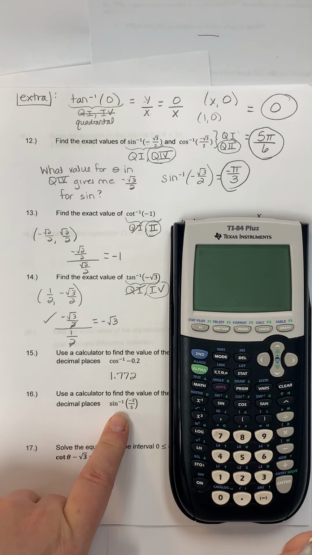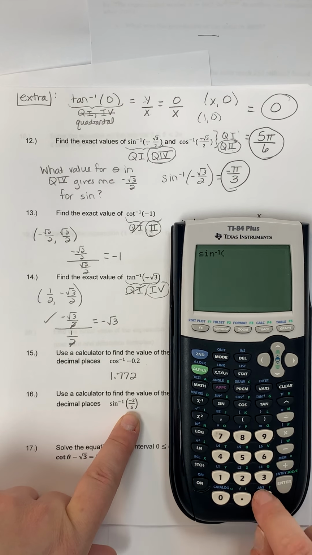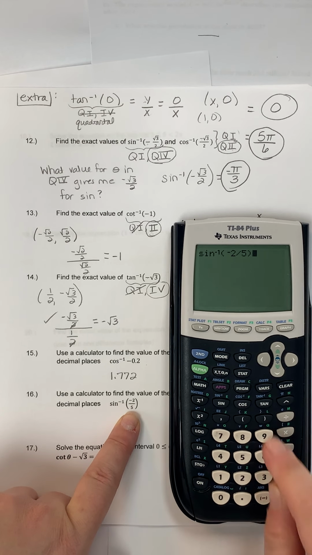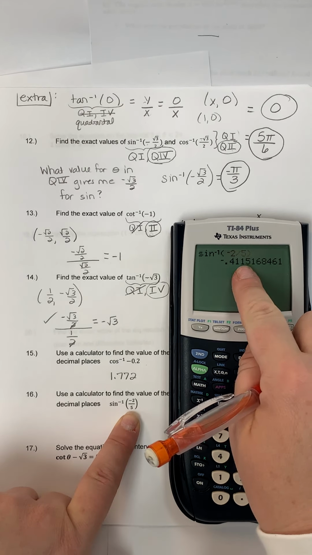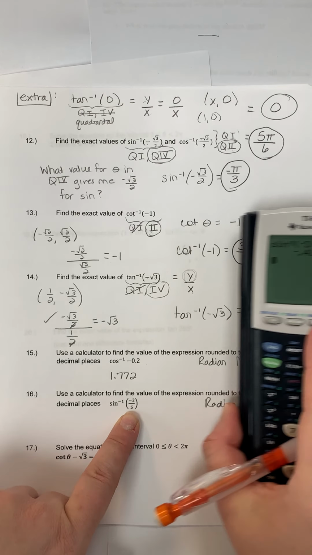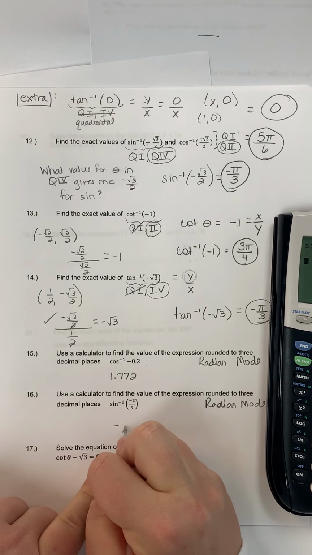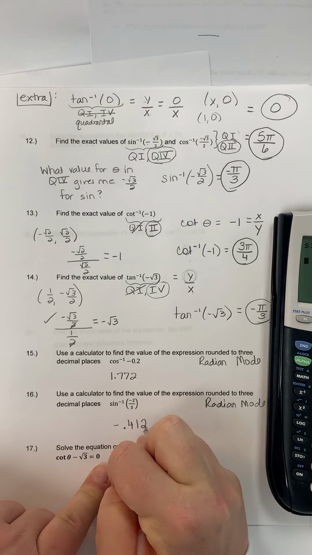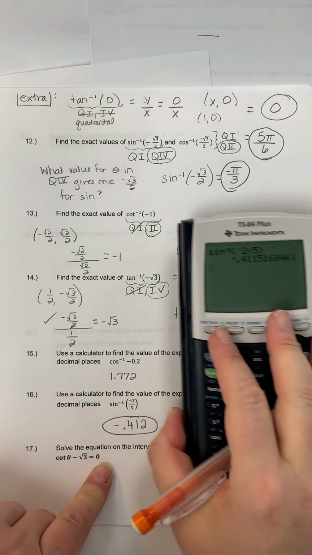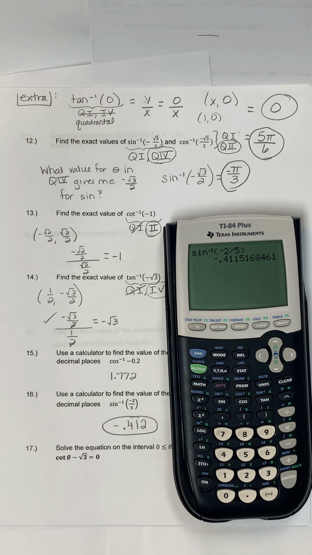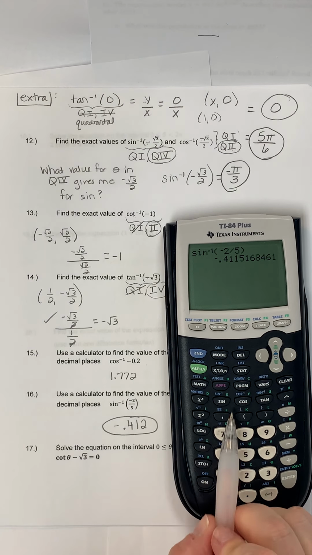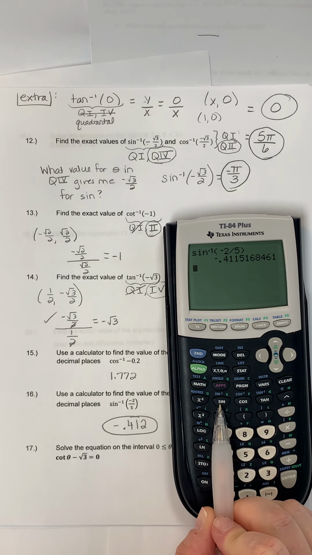Okay. All right, this one. I'm in radian mode. Second sign, that's inverse sine. Here I have a fraction. -2 divided by 5. There's my answer. To 3 decimal places, -0.412. Now, if you recall, when we were learning how to do this in our calculator, cosine's easy, sine's easy, tangent's easy.